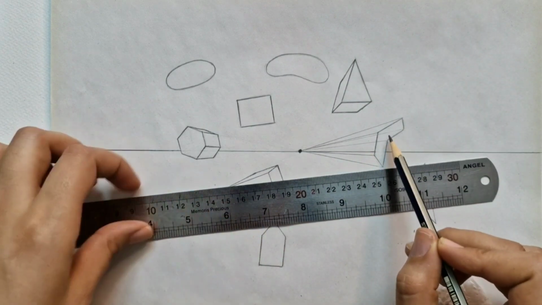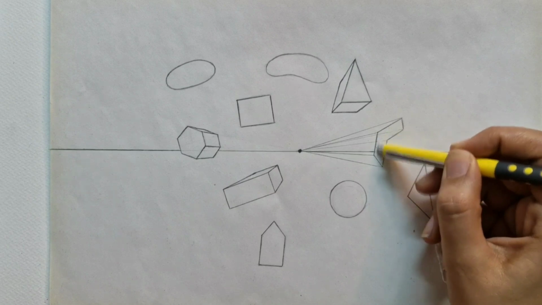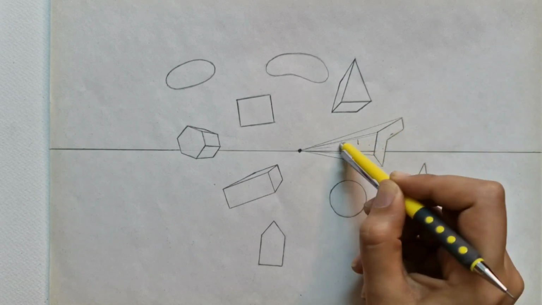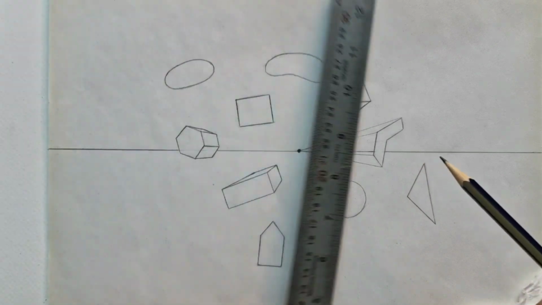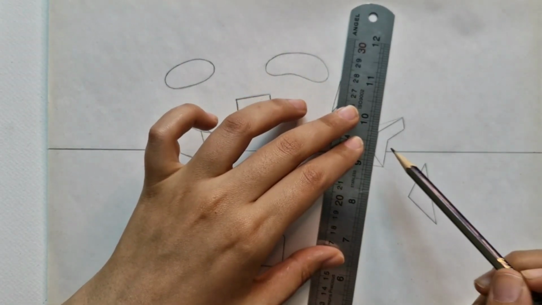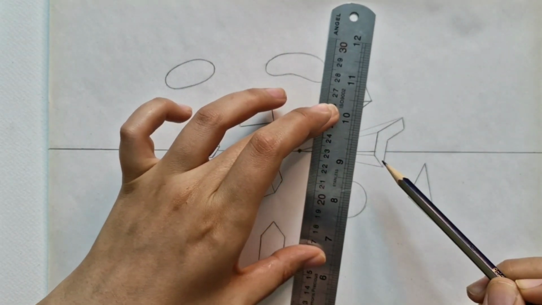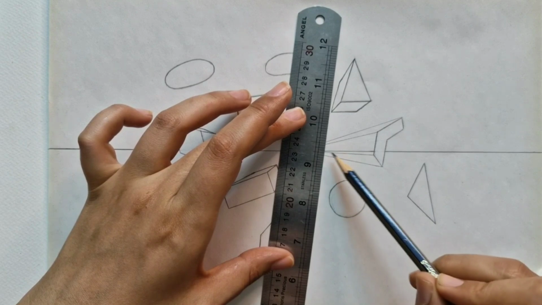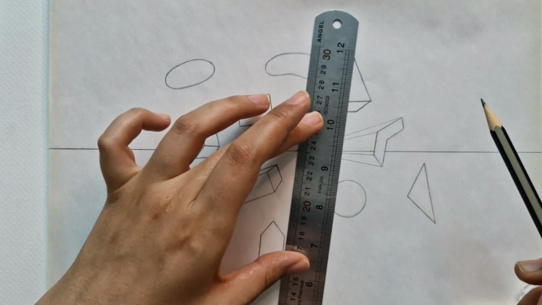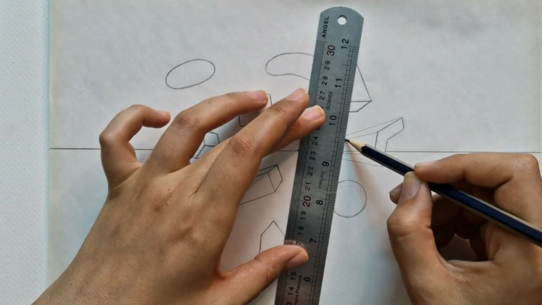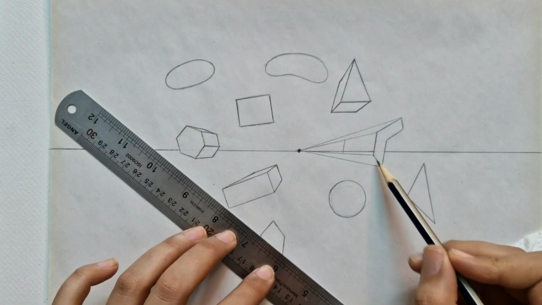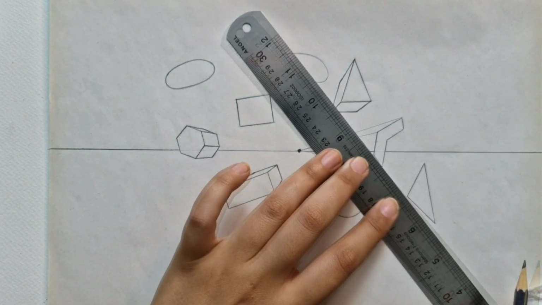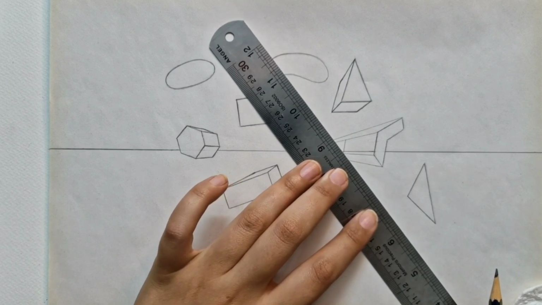Because the shape itself blocks these lines and they're not visible to us from this angle, we don't need to draw them. Next, as before, we will use our ruler to draw parallel lines. We need to determine how deep and wide we want each shape to appear. We could go deeper with the line placed over here, or alternatively, place the parallel line closer to the original form for a more narrow form. For each edge, I'll align my ruler to match that edge in order to create parallel lines.